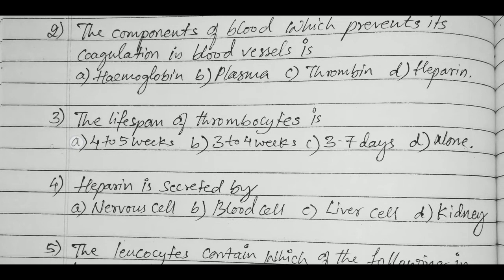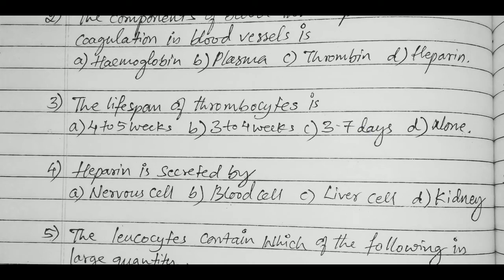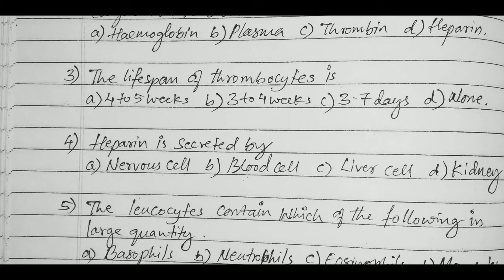Coming to the next question: the lifespan of thrombocytes is A. 4 to 5 weeks, B. 3 to 4 weeks, C. 3 to 7 days, and D. none. Yesterday in the video I had discussed the points regarding the lifespan of different cells. So here the right answer is 3 to 7 days. Thrombocytes live 3 to 7 days and then degenerate. Thrombocytes are fragments of cells commonly called platelets. So the right answer is C, a direct question.